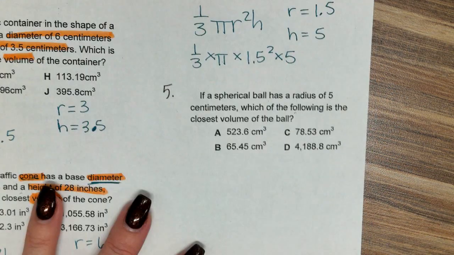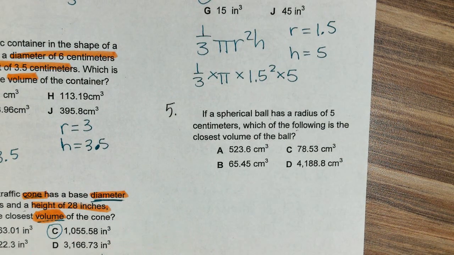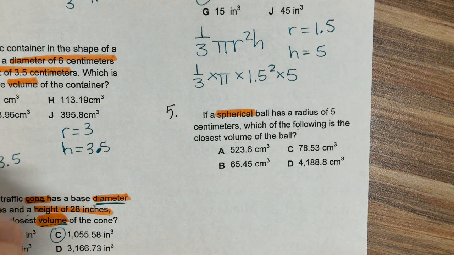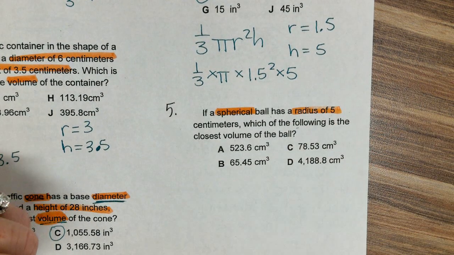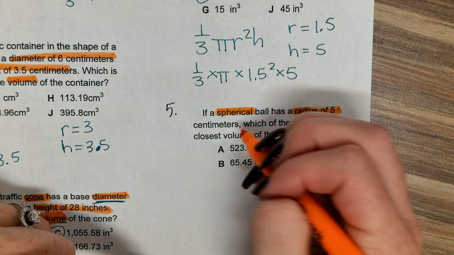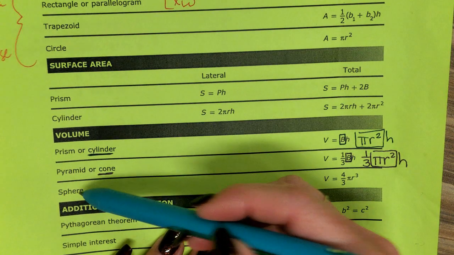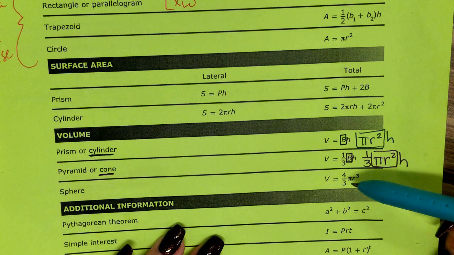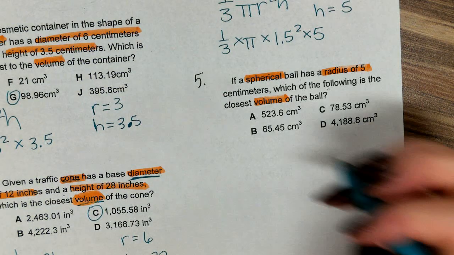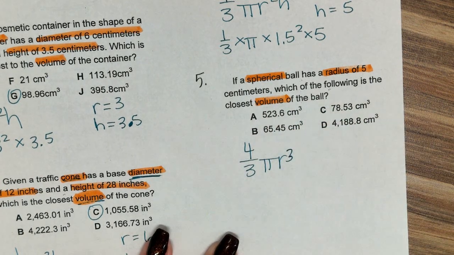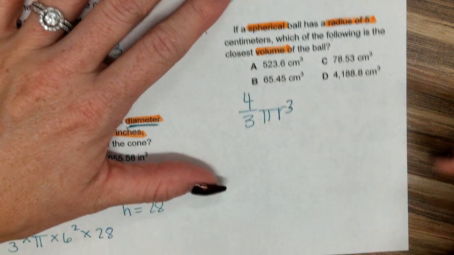Okay, number 5. A spherical, there was your clue word. A spherical ball has a radius of 5. Which of the following is closest to the volume? So what shape am I looking for? Sphere. So I go to volume of a sphere, and I write down 4/3 pi r cubed. To use this formula, I need an r.